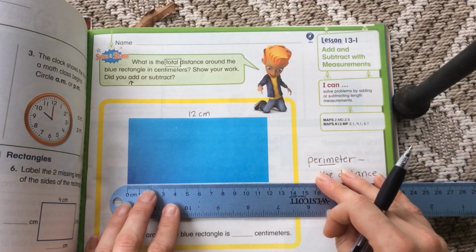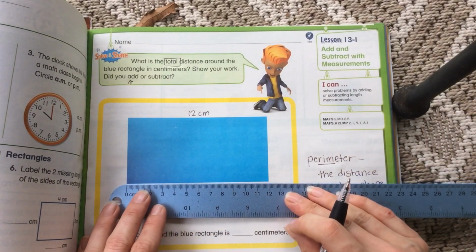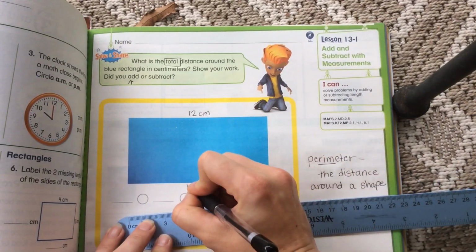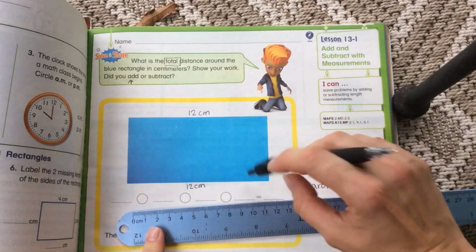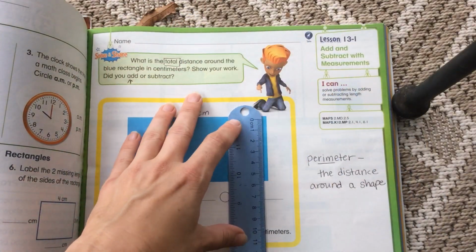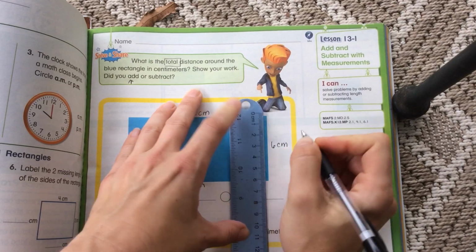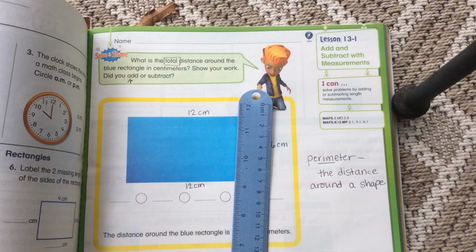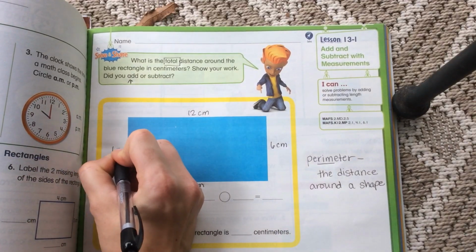And in a rectangle, the other side should be exactly the same. And I did measure it to double check, but it sure is. It is 12 cm. Because in a rectangle, the two parallel sides are the same length. So this isn't a square, so we know this side is not 12. It looks like it is 6 centimeters. And let's check the other one, but I bet, yep, it is 6 centimeters.